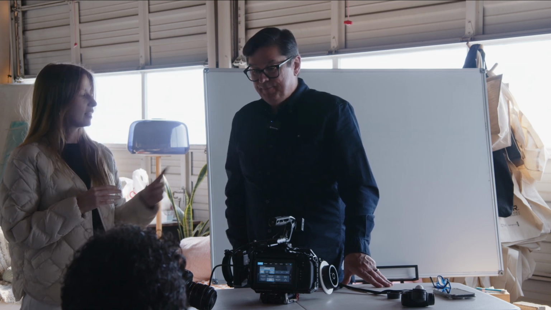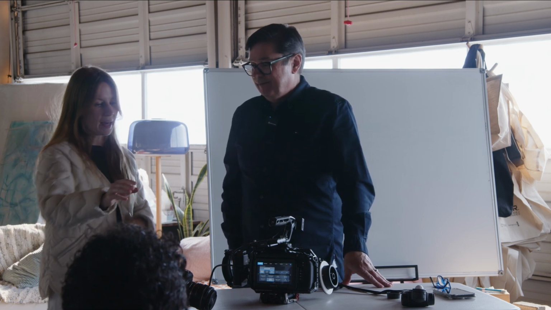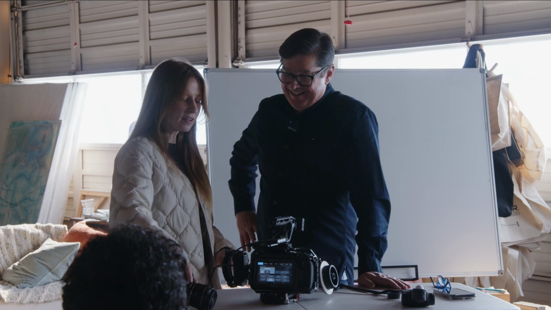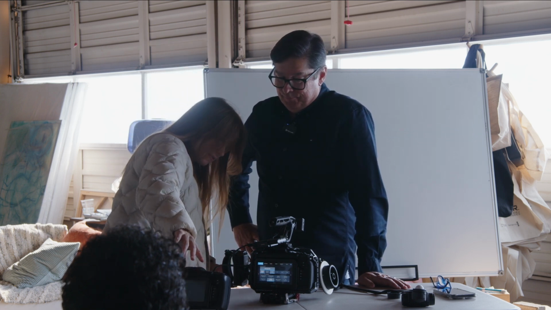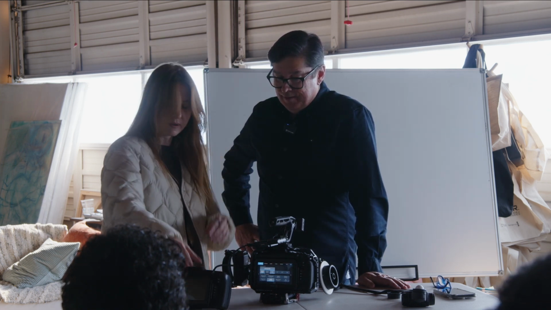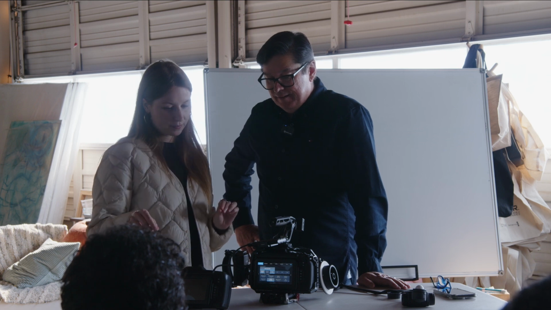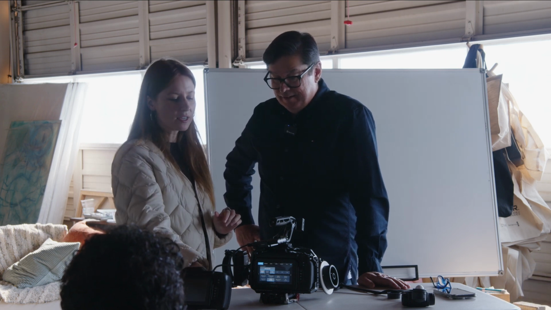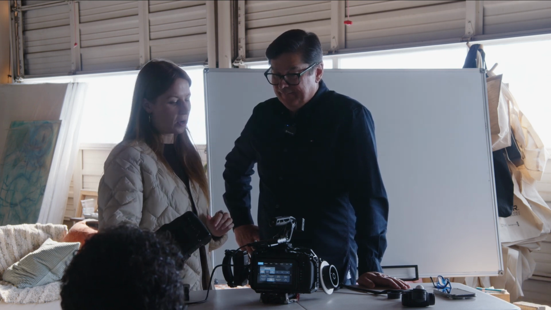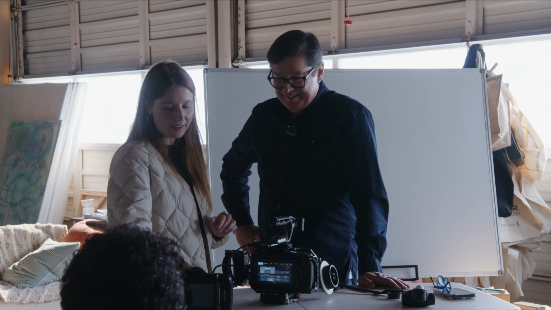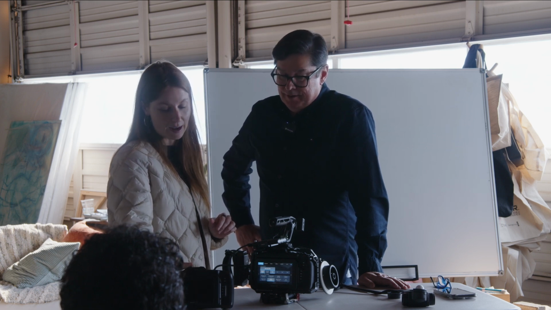Good point. My question also is, you have another one. And I do. I got this one, which I think is a different version than what you have there. Maybe it's the same. No, that's the one. Same. So this obviously is straight out of the box, minus a lens. Yeah, with a Canon kit lens and adapter on it.